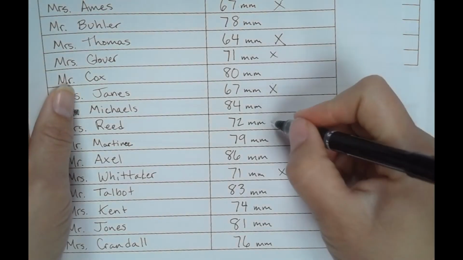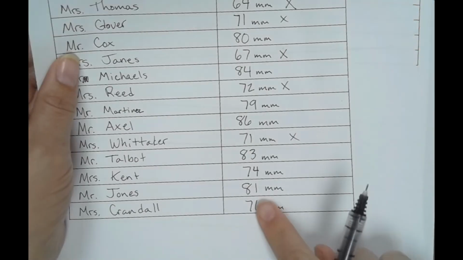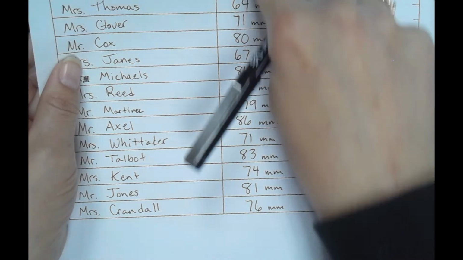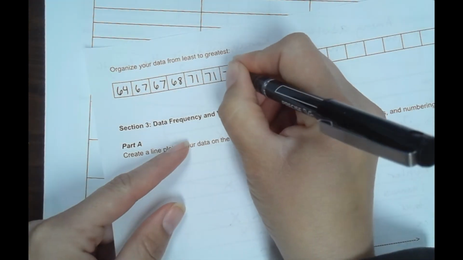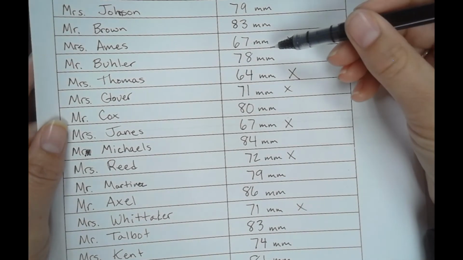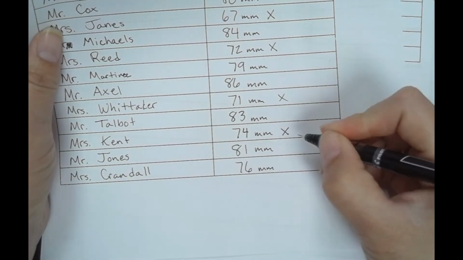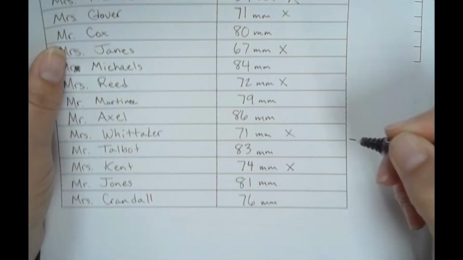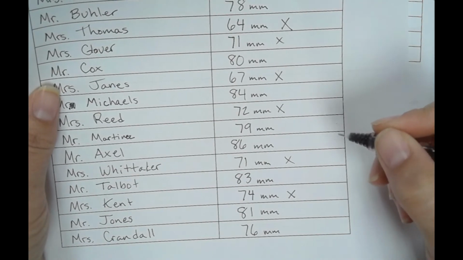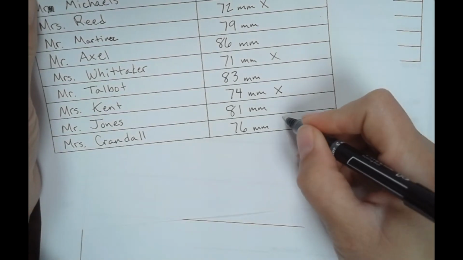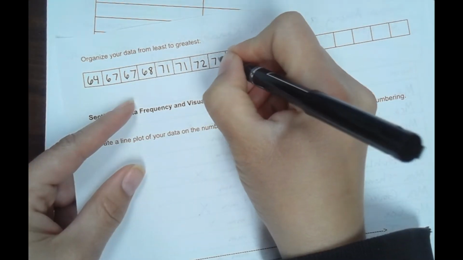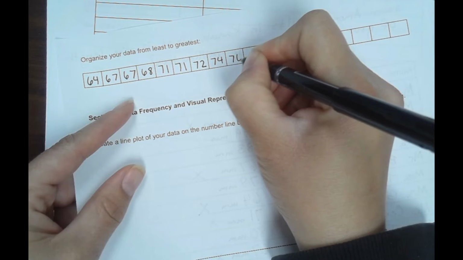After 71, I see a 72. I only see one 72. Let's see, 73. I do not see a 73. 74 right here though. And I only see one 74 on my data. And then it looks to me like the next one's 76. So I'm going to put 74 and 76.